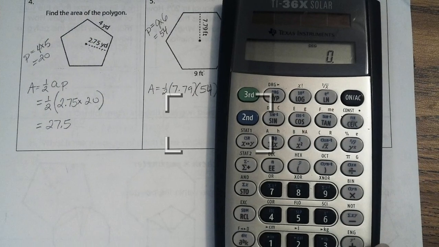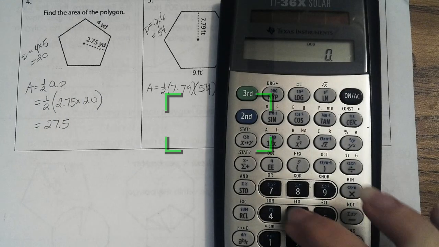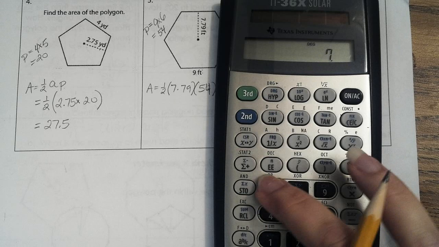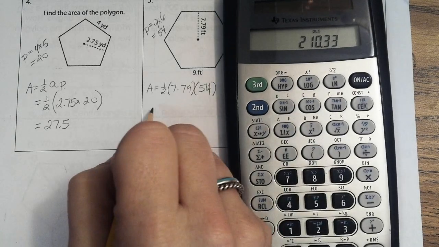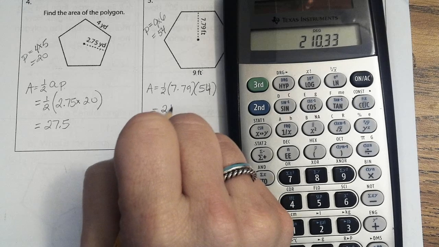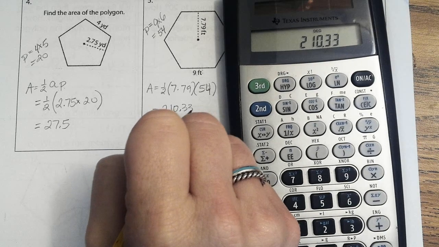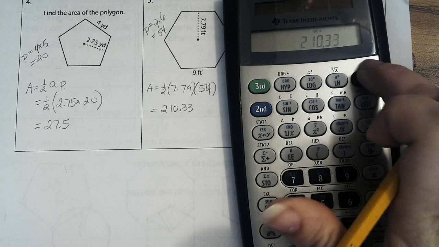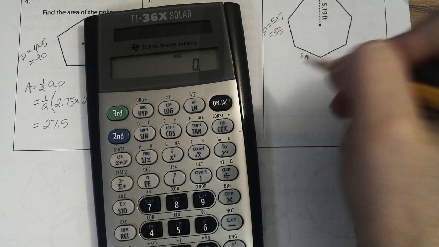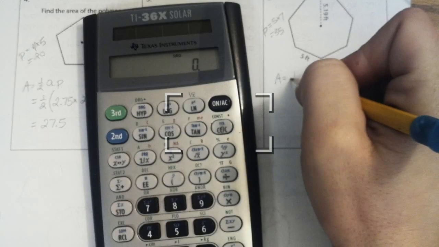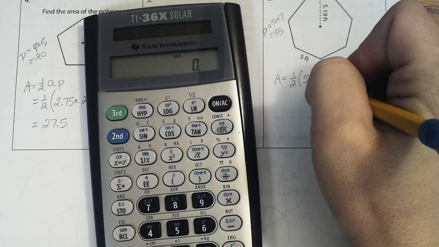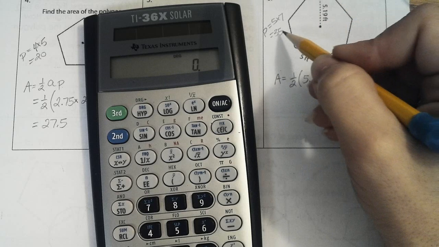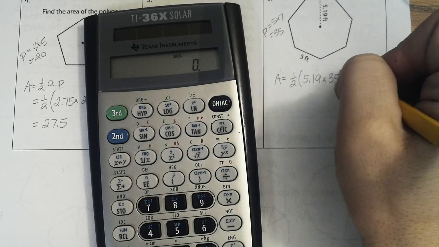Okay, so plugging that one in, 0.5 times 7.79 times 54. Great, 210.33. Okay, and last one. 1/2 times the apothem here, 5.19, times 35 is the perimeter.